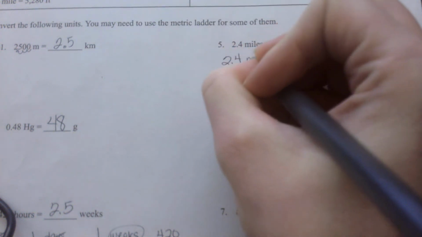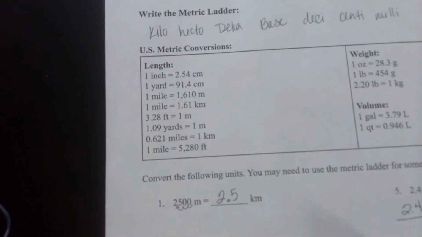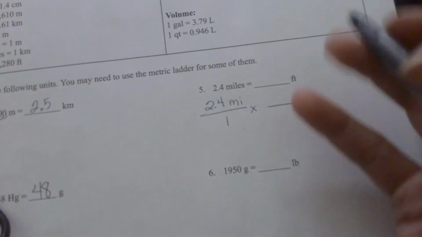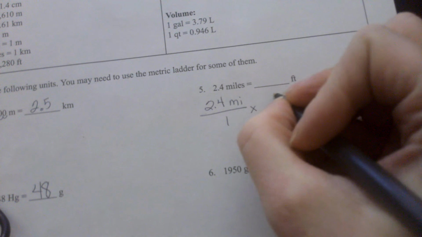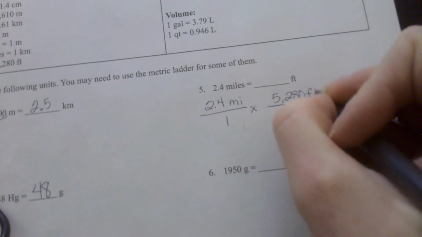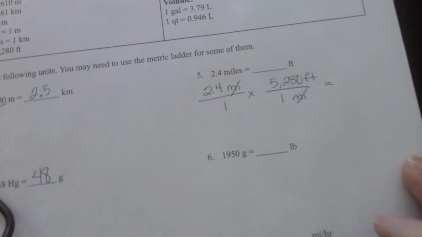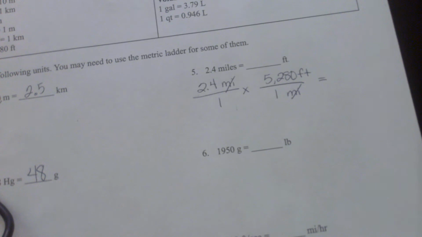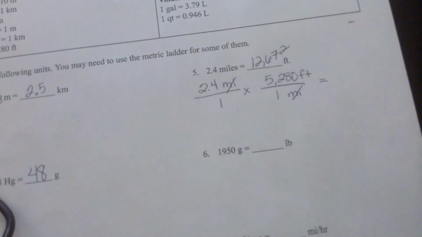Alright, miles to feet over here. 2.4 miles is the given. It's not a rate, so it just goes over 1. And then over here in my chart, it tells us that there's 5,280 feet in 1 mile. So I want mile on the bottom, so it can cancel out with this top unit. 5,280 feet. And that's it. That's my unit that I want, so it's 1 step and we're done. 2.4 times 5280, we get 12,672 feet.